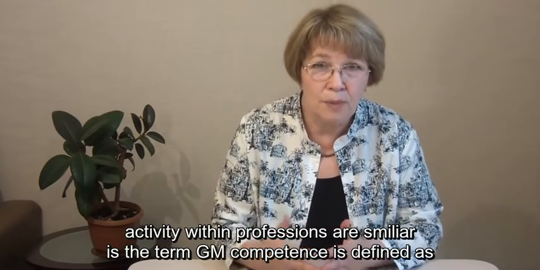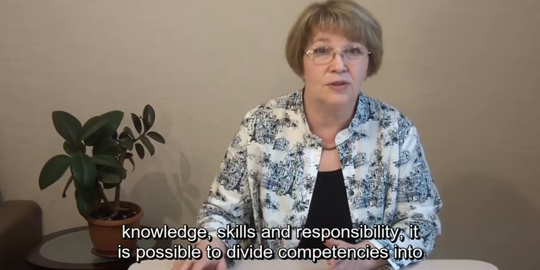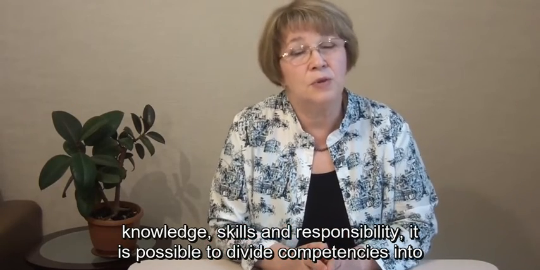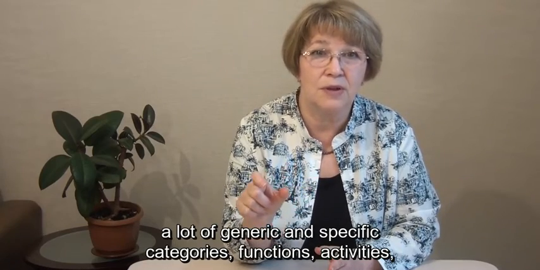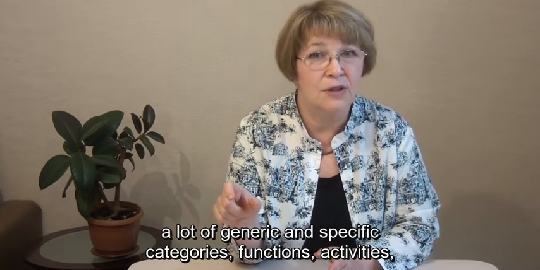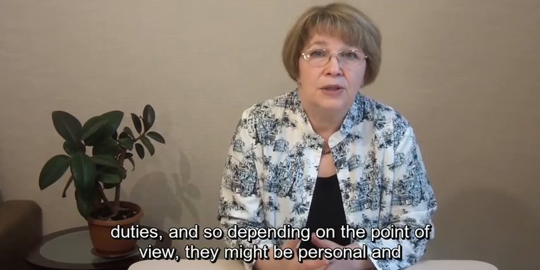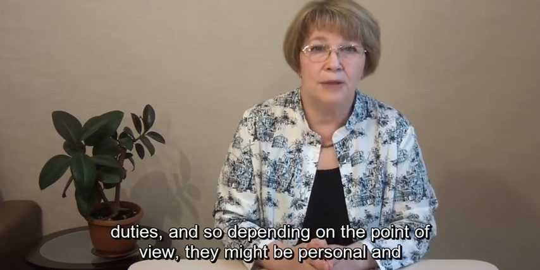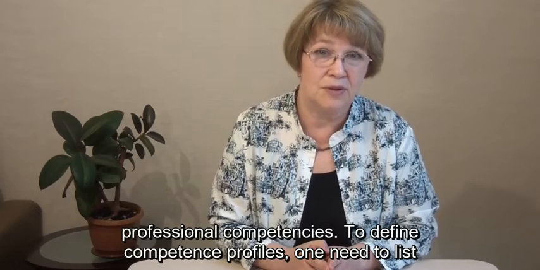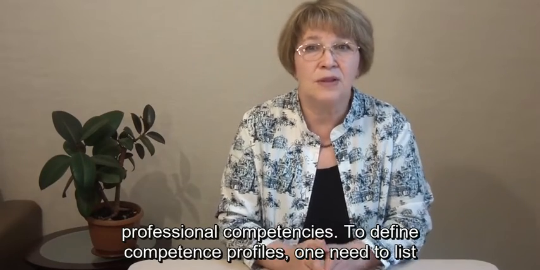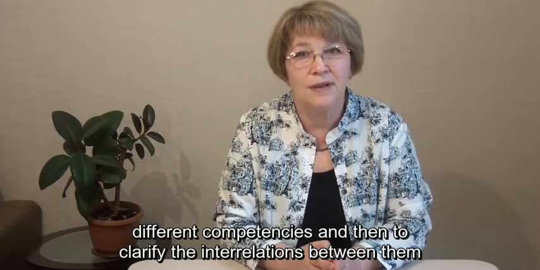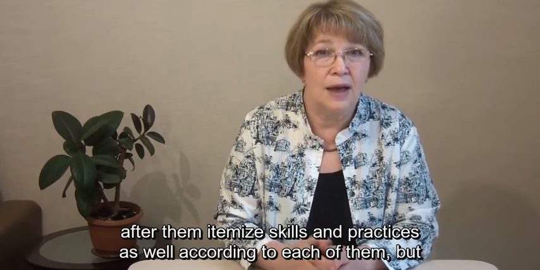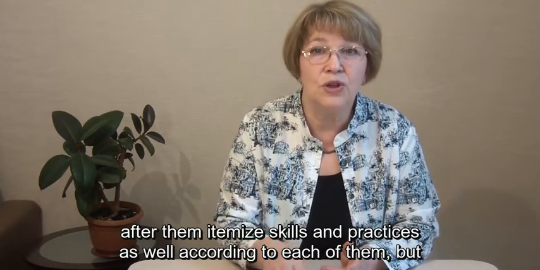As the term competence is defined as knowledge, skills, and responsibility, it is possible to divide competences into a lot of generic and specific categories, functions, activities, duties, and so on. Depending on the point of view, they might be personal and professional competencies. To define competence profiles, one needs to list different competences and then to clarify the interrelations between them. After that, itemize skills and practices as well, according to each of them.